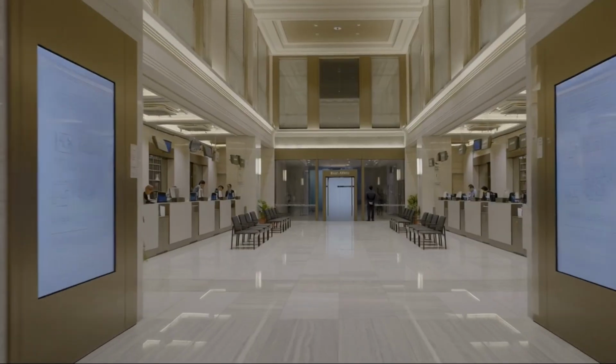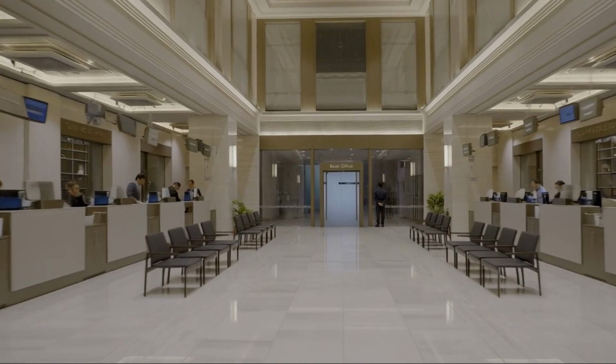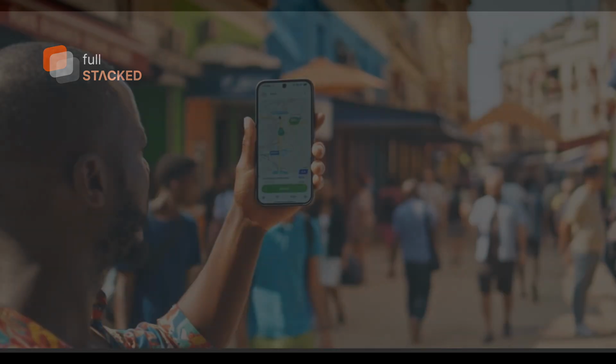Picture a banking hall. The lobby is publicly accessible. You walk in, see the teller desks, the seating area. It's welcoming and client facing. That's the front end, the interfaces that users interact with.